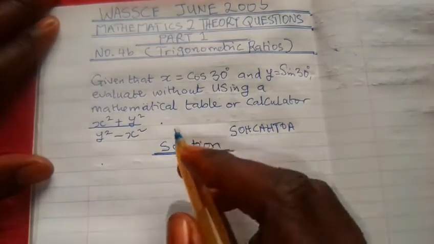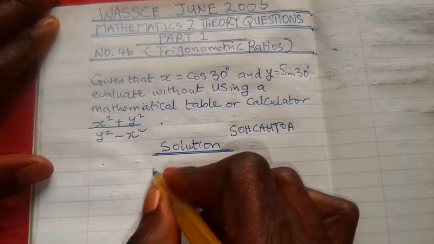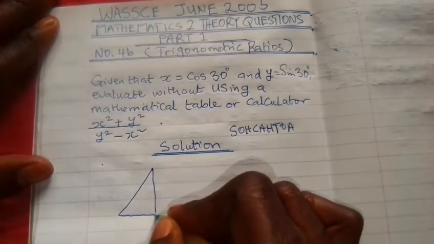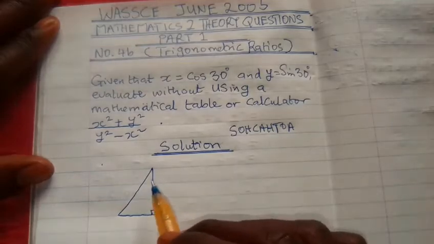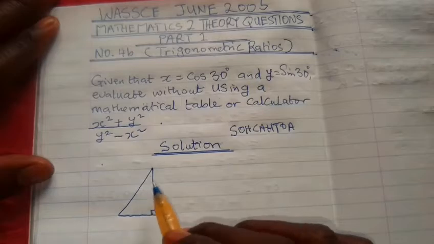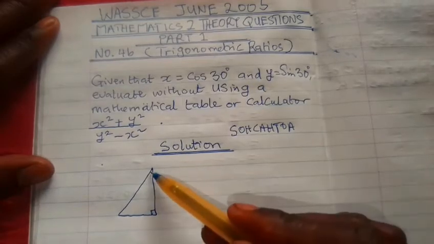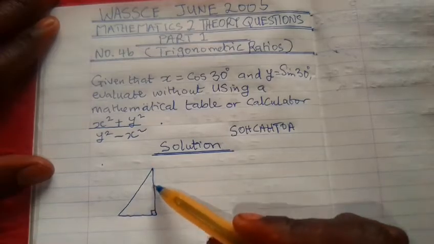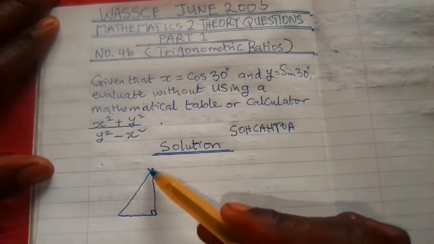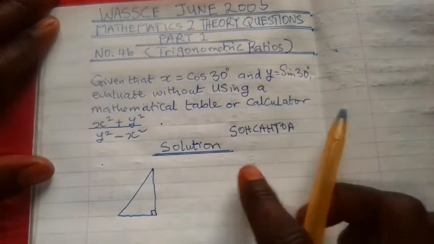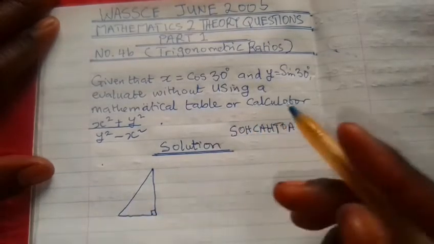The very first thing to do is to draw your equilateral triangle. You know the property of an equilateral triangle: all the three angles are equal, that is, they are each 60 degrees. Because we are dividing the equilateral triangle into two equal halves, it is the first half that I am drawing here. The other half is not drawn, so we are working only with the first half.